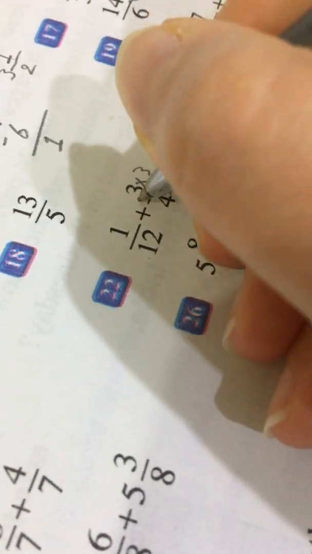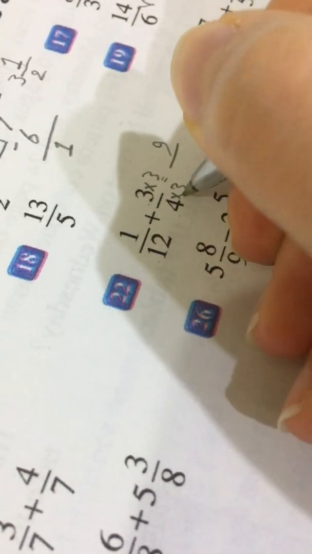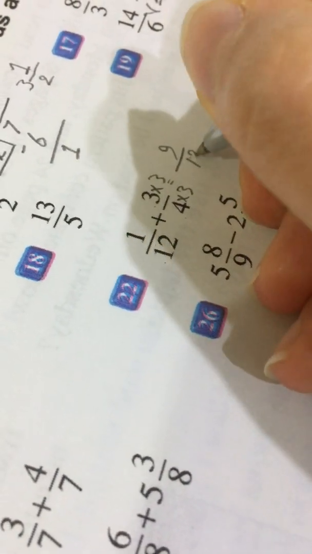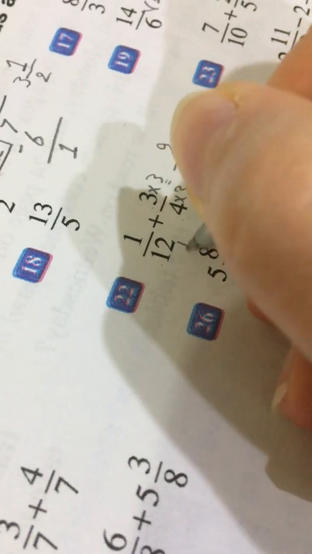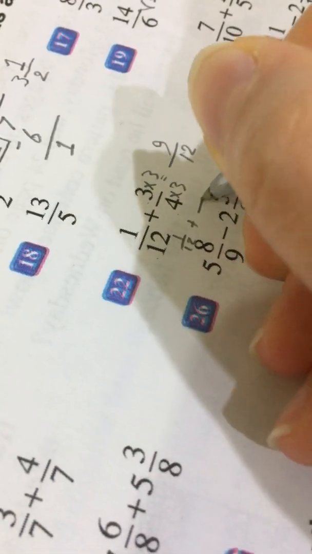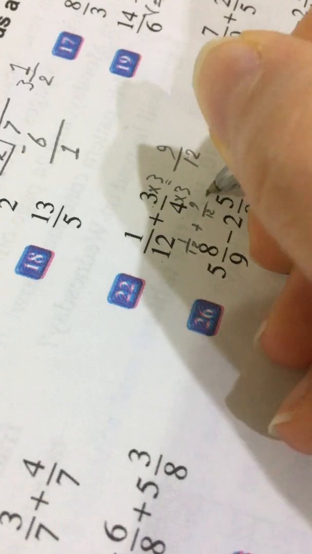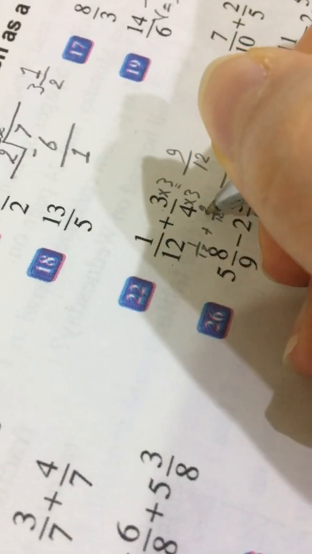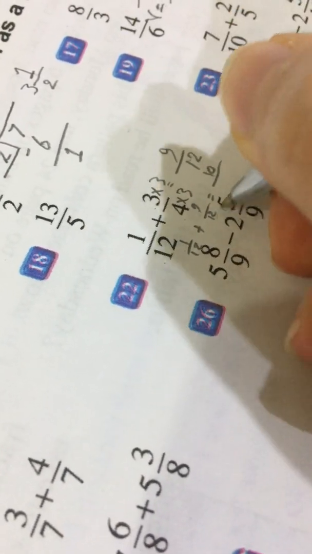Now 3 times 3 is 9, and 4 times 3 is 12. Now 1/12 plus 9/12 is 1 plus 9 is 10, and you keep 12 as it is. Same thing for subtract.